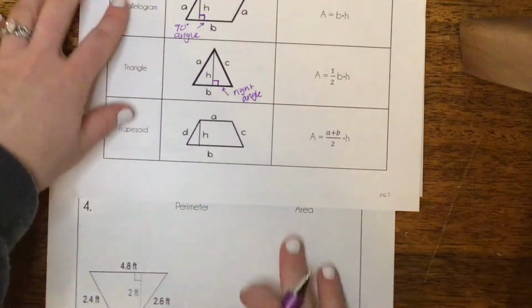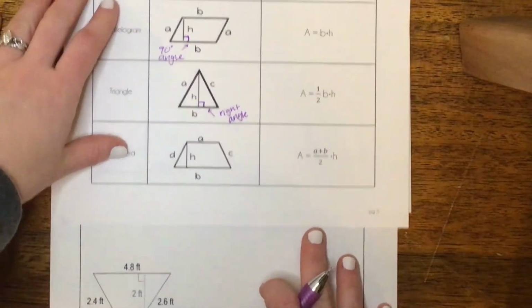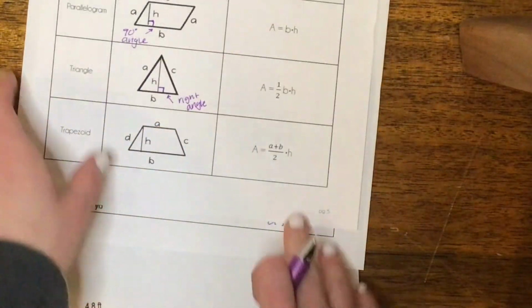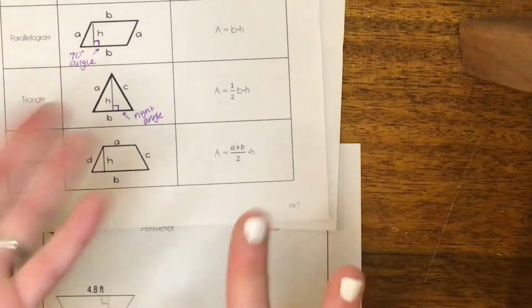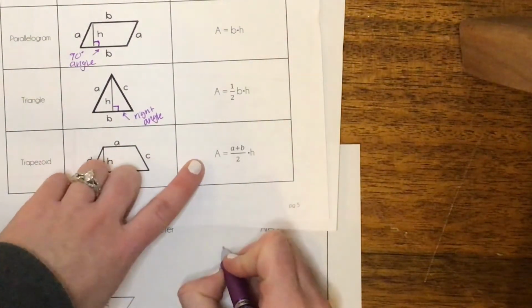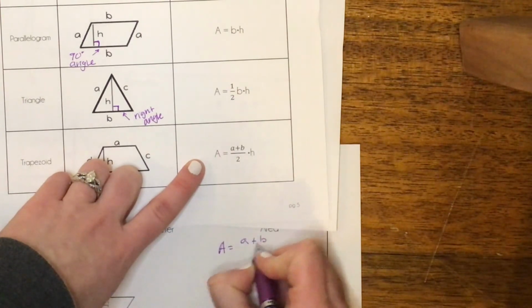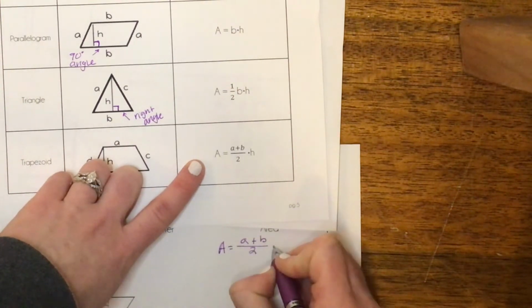So I'll let you do perimeter on your own, and we'll just do area together. So I'm going to just start by rewriting my formula on my paper. Then I have to flip back and forth less. So my area equals base length A plus base B divided by 2 times the height.